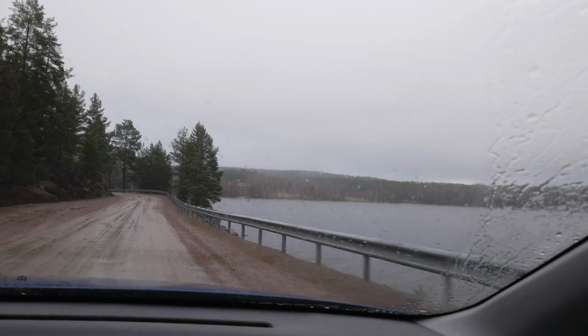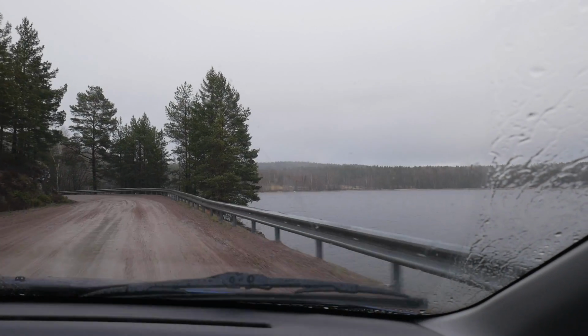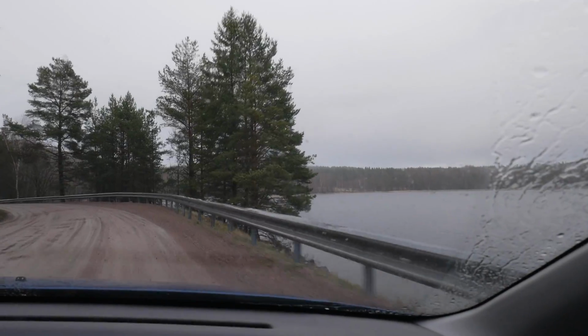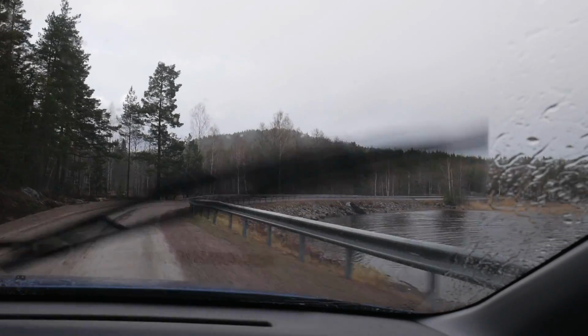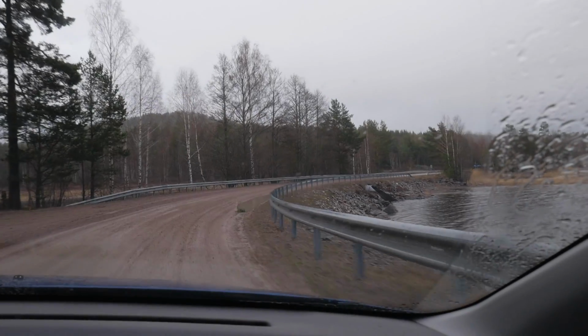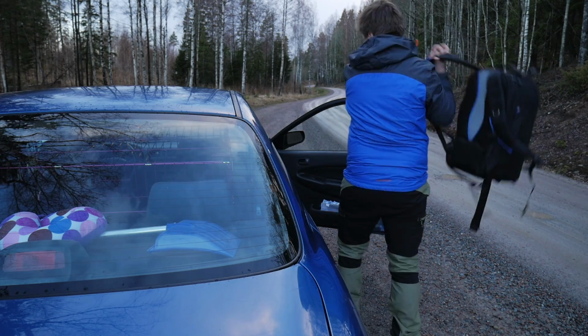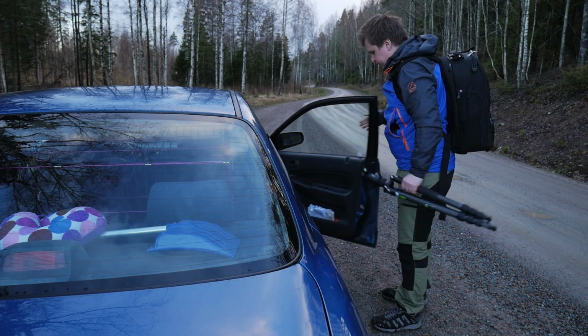As I'm driving by this lake here, I'm thinking that perhaps somewhere along the shoreline here, I could just go down to the water and hope to get some reflection between the water and the clouds of the sunset.